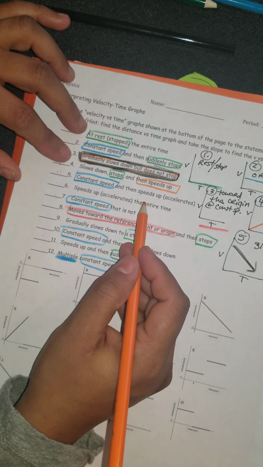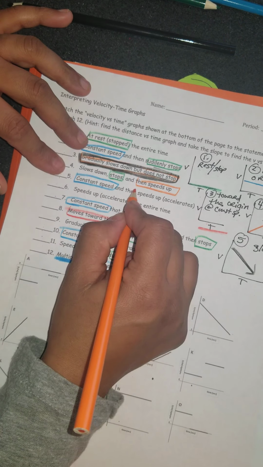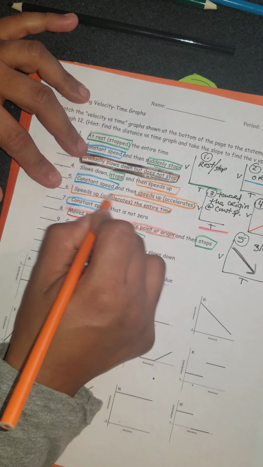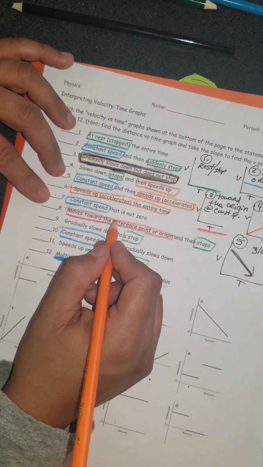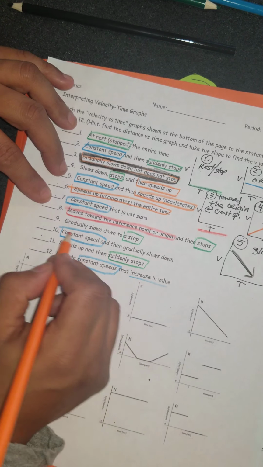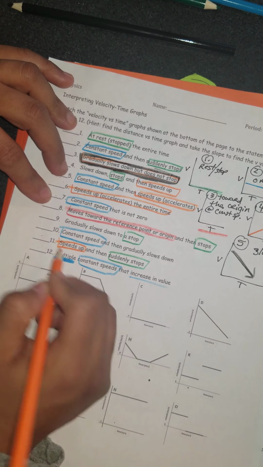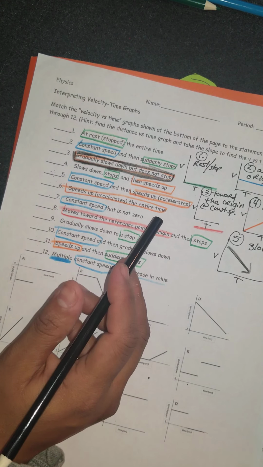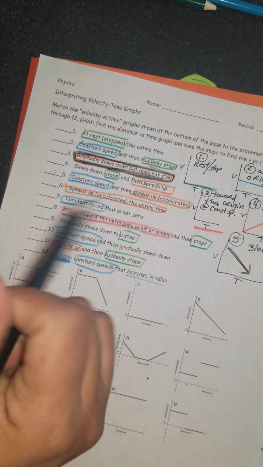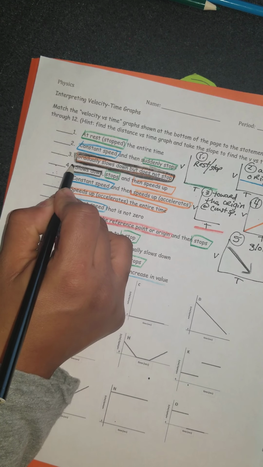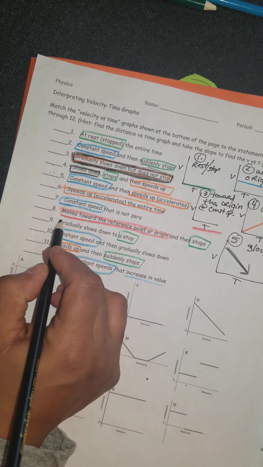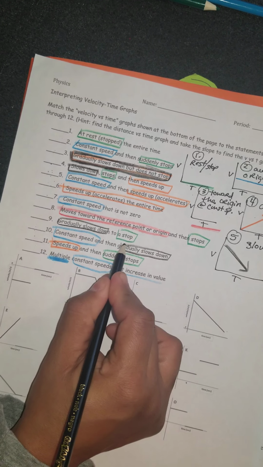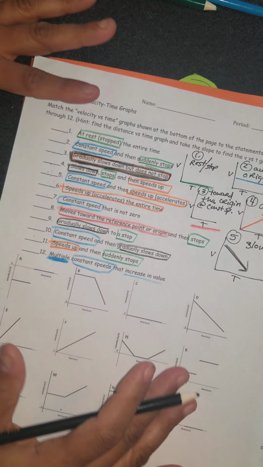Then orange, let's see, 5, yes. 6 is a yes. 7, no. 8, 9, 10. 11 is a yes. And 12. The last part is going to be when it slows down. And it slows down at 3. I see it slowing down at 4. It slows down at 9. It slows down here on 10. And that's all I see.